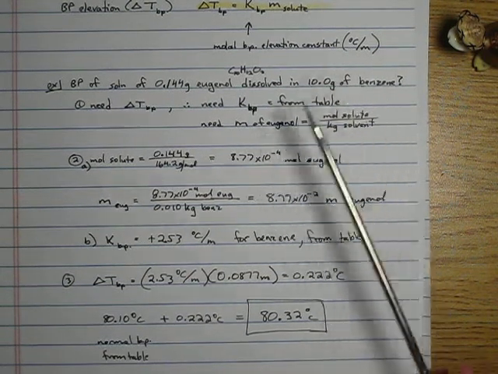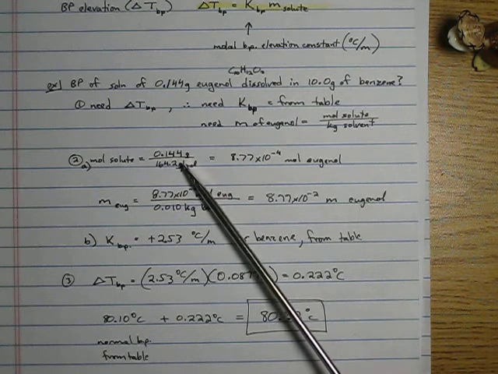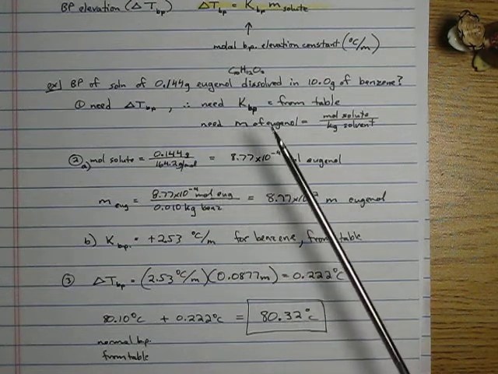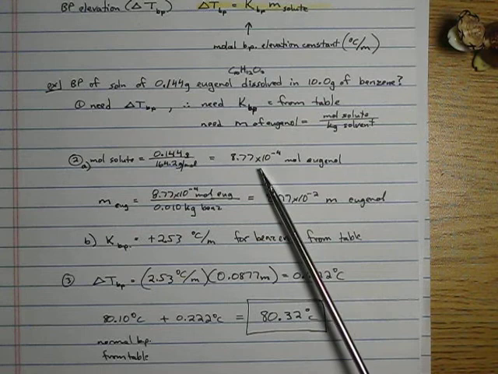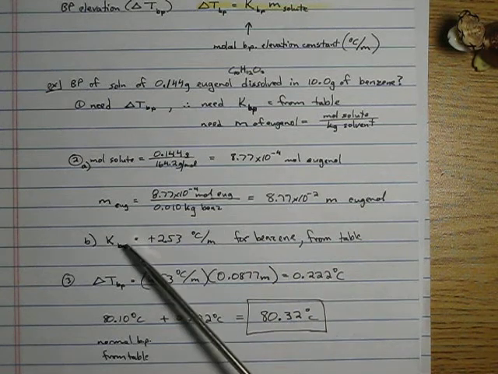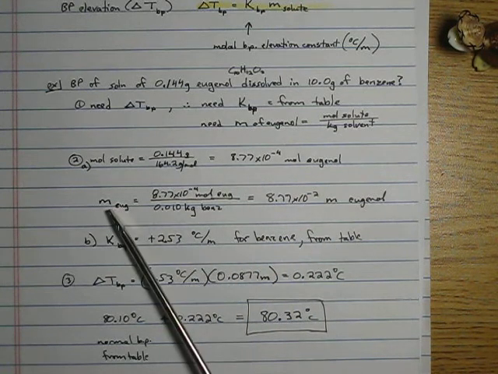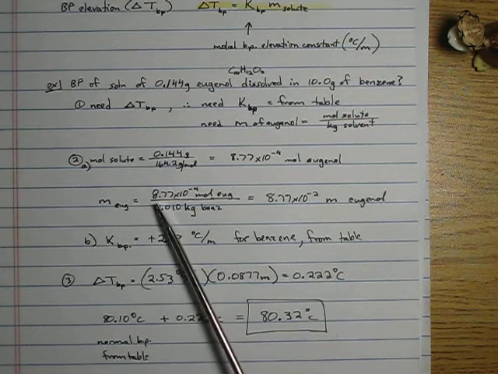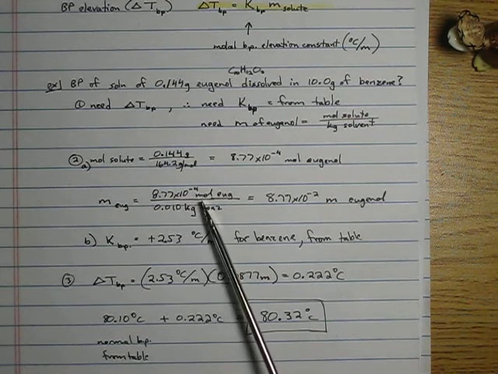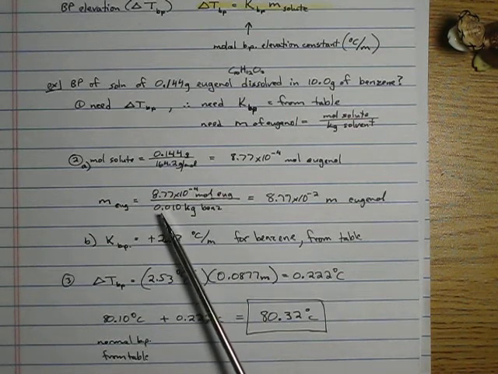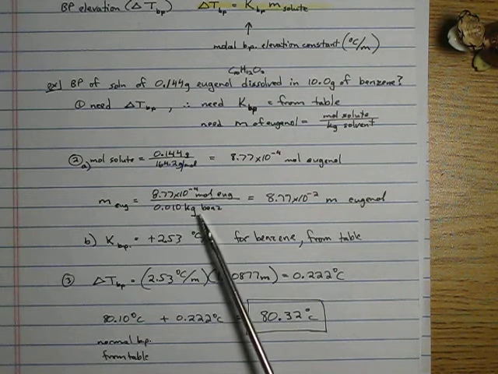Recall the molality then is the moles of eugenol divided by the kilograms of solvent. Therefore, the molality of our eugenol is our 8.77 times 10 to the minus fourth moles of eugenol divided by 0.010 kilograms of benzene.